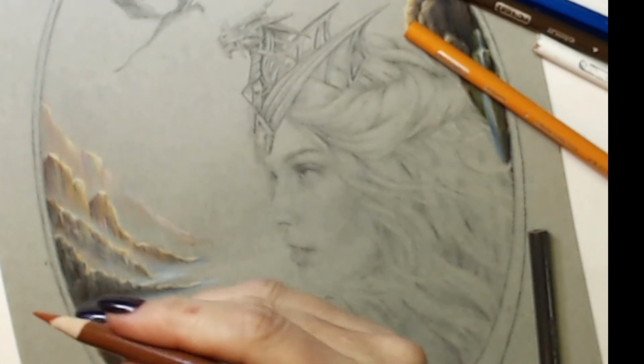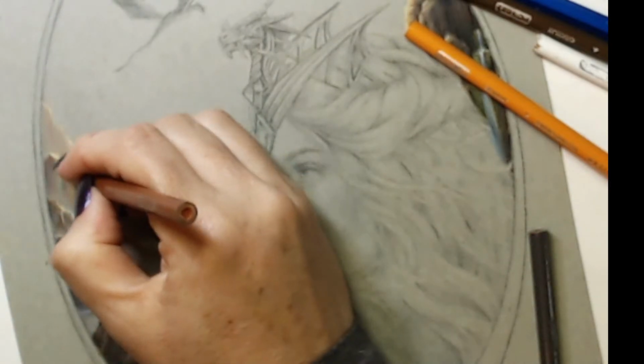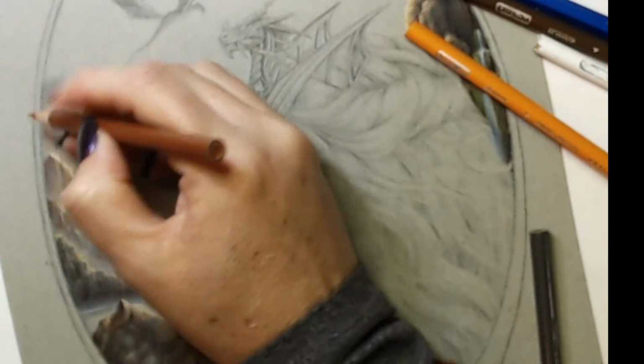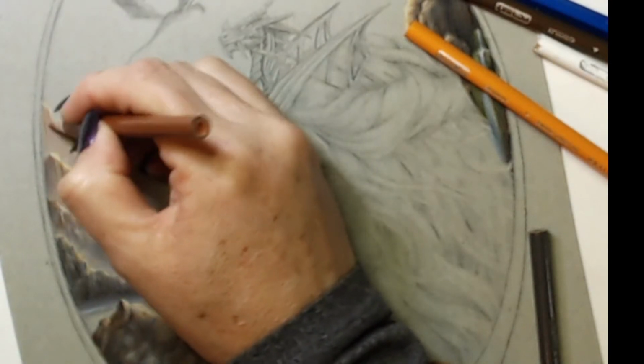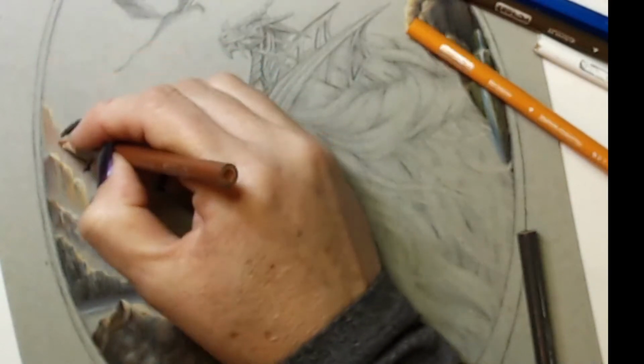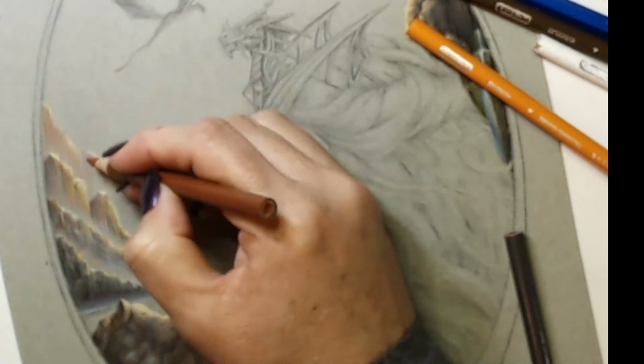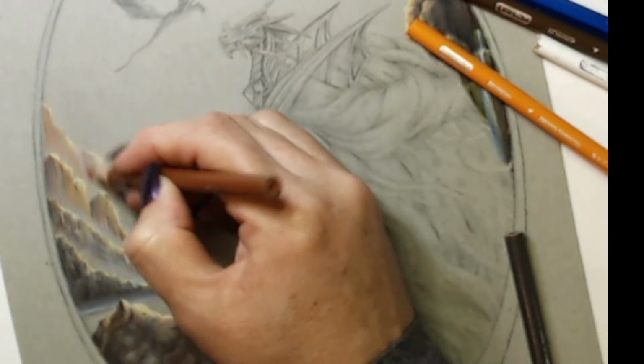A little bit of Burnt Ochre. Still want to keep your warmth. Downward lines.